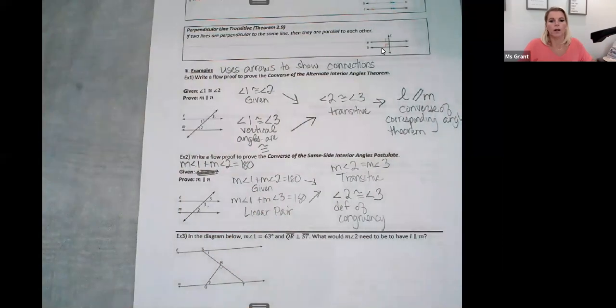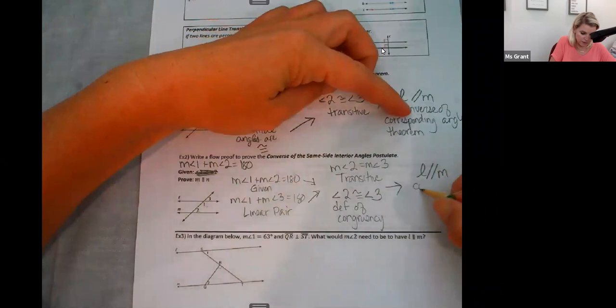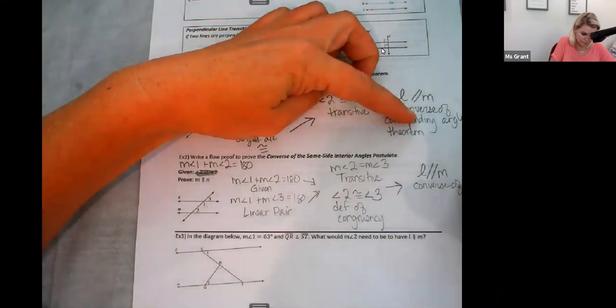So I know that 1 and 2 make 180. I was told that, given. Then I know that 1 and 3 make 180. So I can jump and say 2 and 3, which are corresponding angles. So once again, I'm going to use, for my last reason, the converse of the corresponding angles theorem to say that's how I know they're parallel. And guess what? They're on the same side interior, so they make 180.